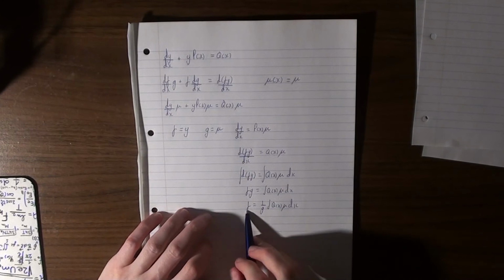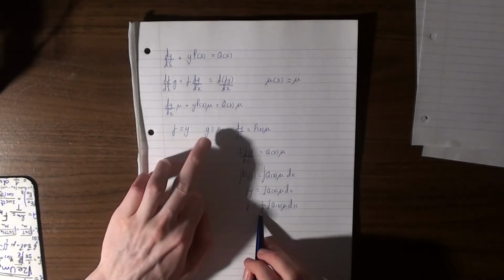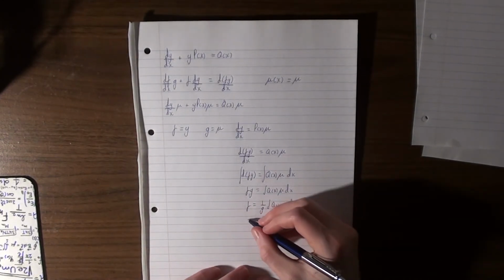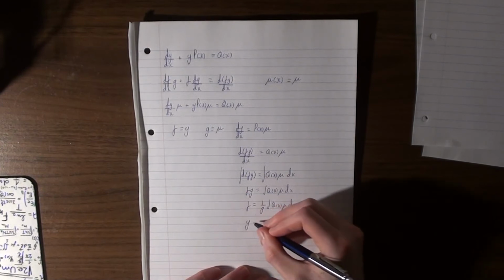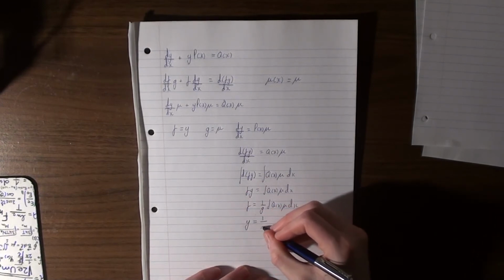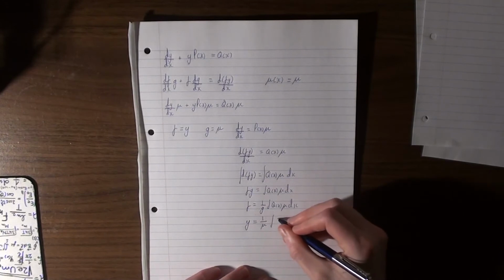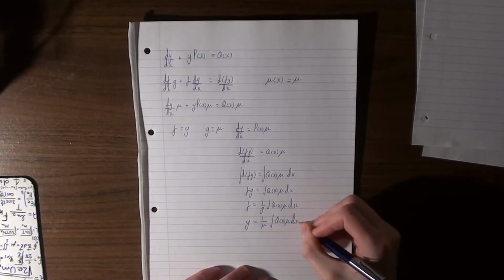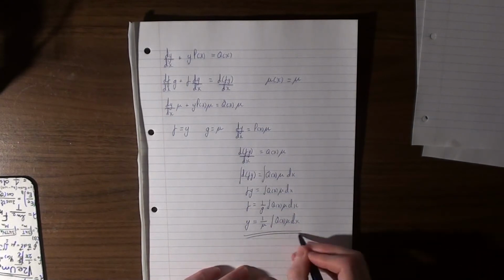We know that f is y, we know that g is mu, so this tells us that y is equal to 1 over mu times the integral of q of x times mu dx. So that's an important result there.